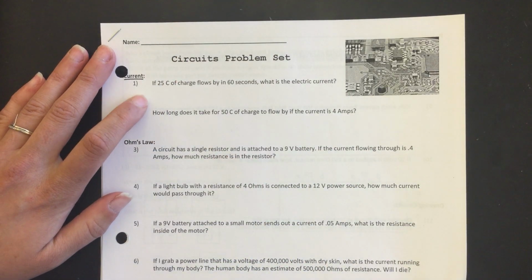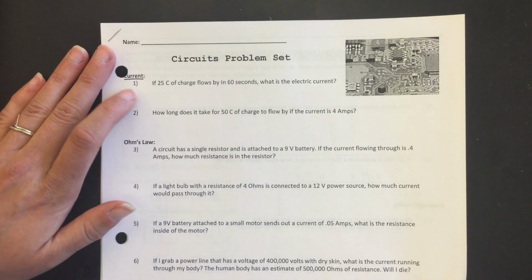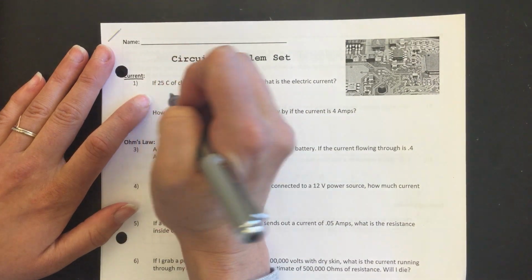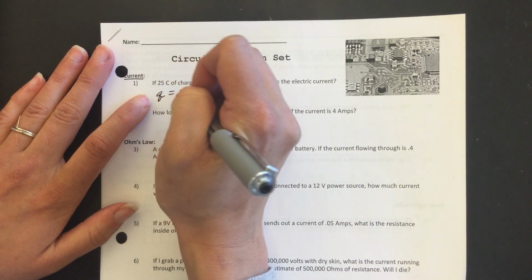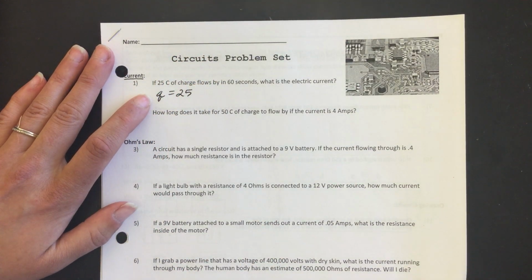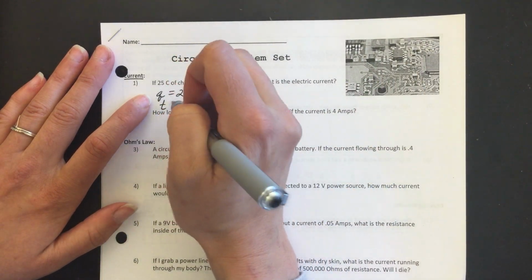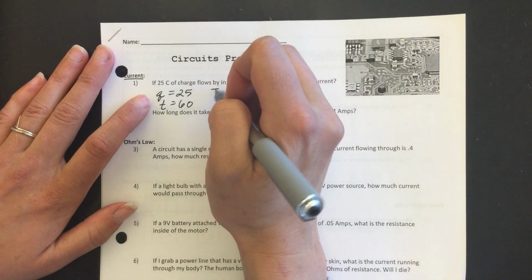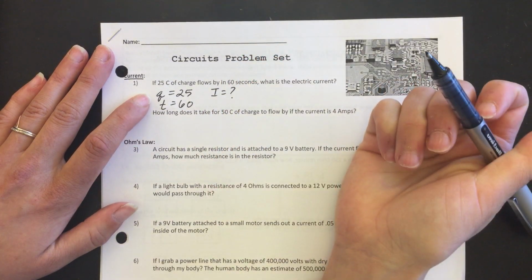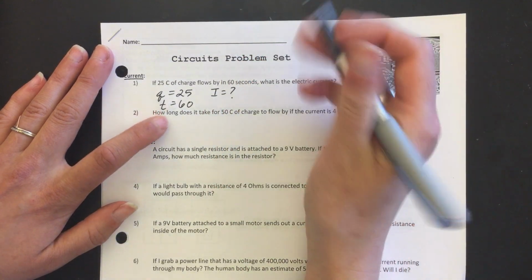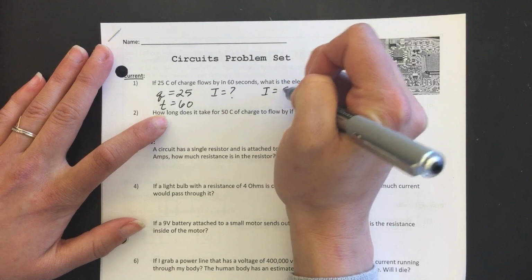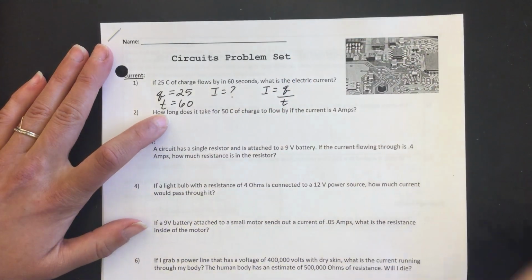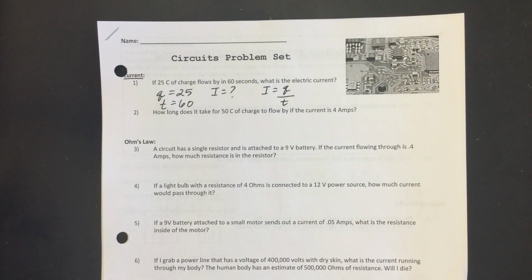So remember that current is I. So we'll solve number one. If 25 coulombs of charge, so charge is 25, flows by in 60 seconds, time is 60, what is the electric current? Current is I. So our equation is just that I equals charge divided by T. When I write the equation, I usually just ignore the triangles, the change in, because it's assumed.